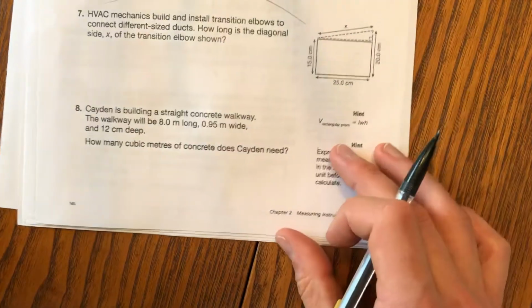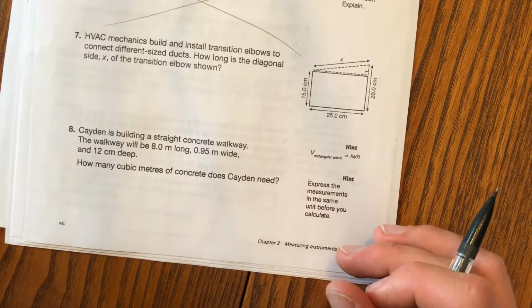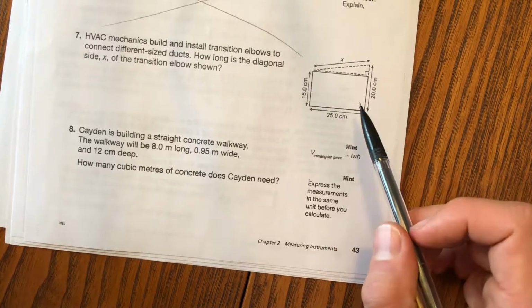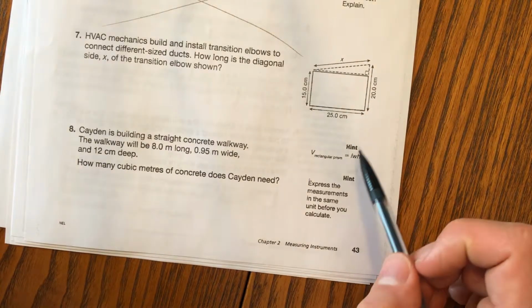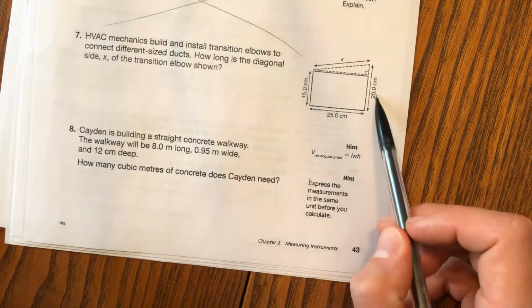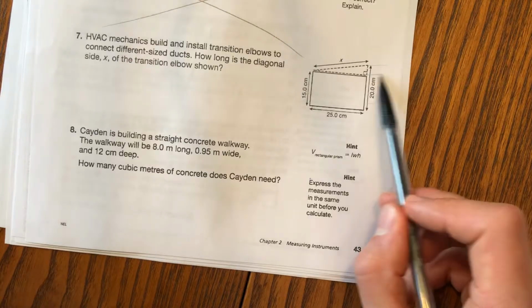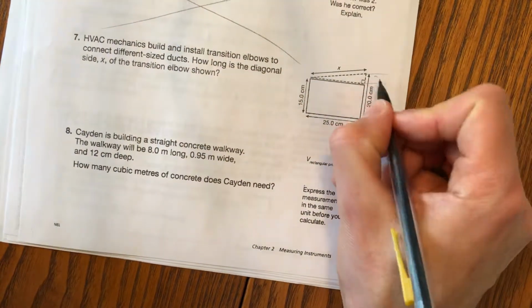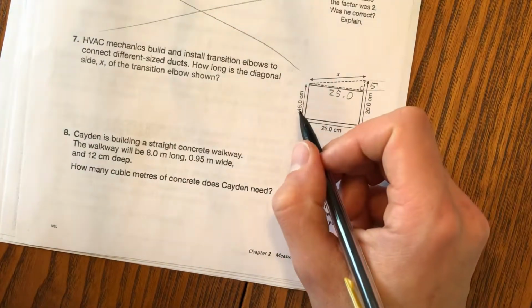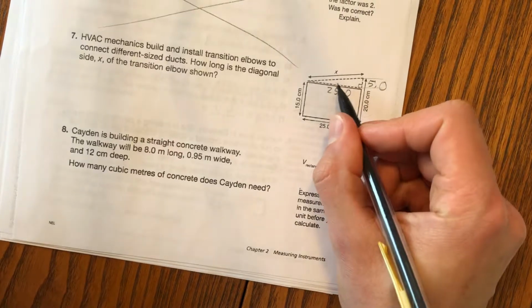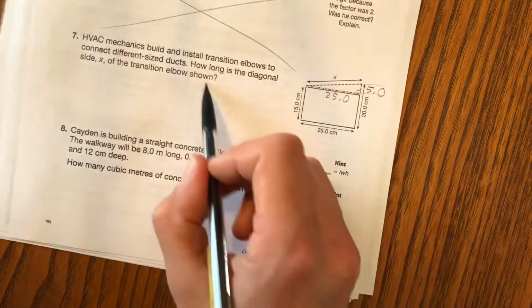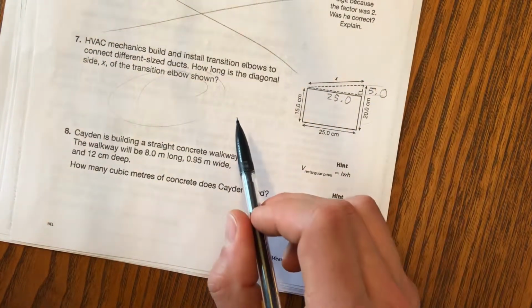7. HVAC mechanics build and install transition elbows to connect different sized ducts. How long is the diagonal side X of the transitional elbow? Okay, to do this, 20 minus 15 will give you this little section here, which is 5. And 25.0, 5.0. So you know Pythagoras is a squared plus b squared equals c squared. Figure out what that length is.